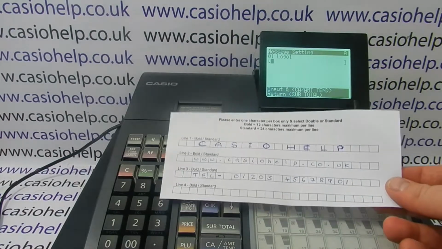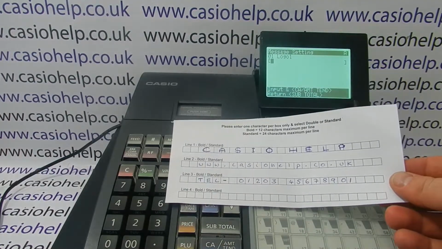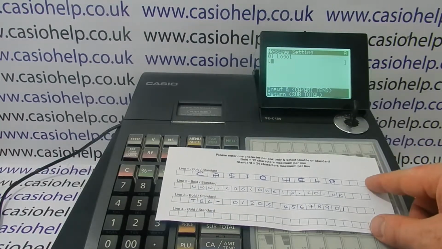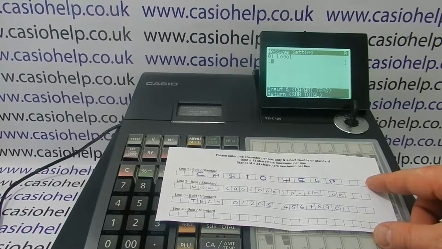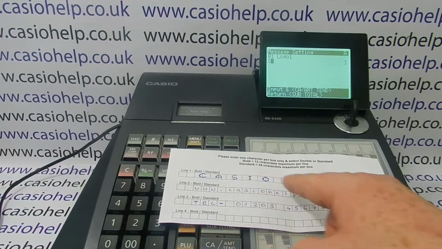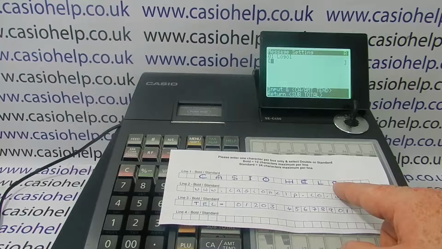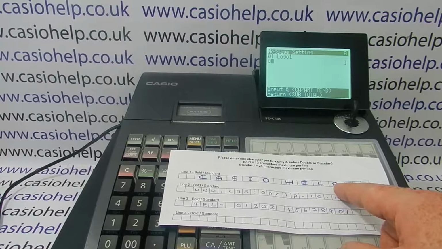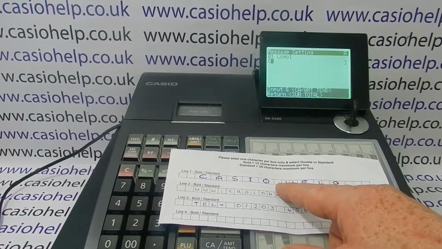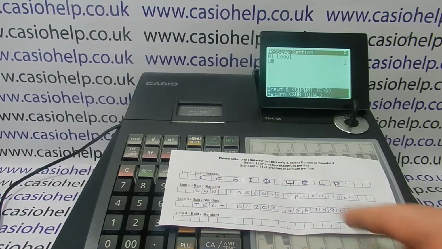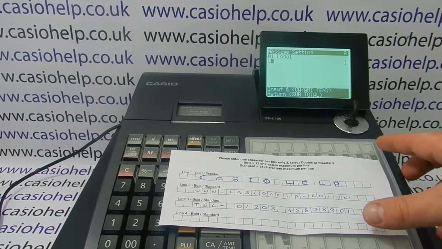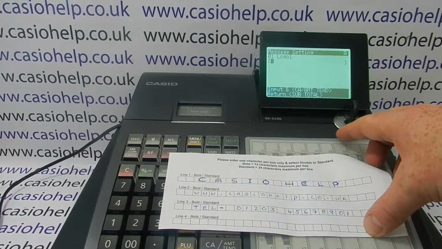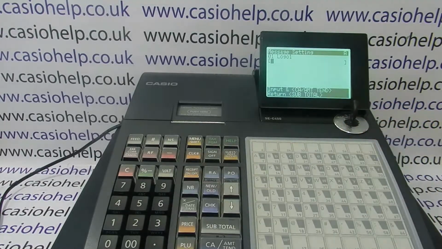Now I want mine to be centered, which is where the grid comes in, so I've calculated that because I've got 24 characters or 24 spaces in total, I've got 9 double size, which takes me up to 18 because double size counts twice. Then I've got a space which is 19, so I need 2 spaces at the start if I want my receipt header centered. If you don't want it centered, then you don't have to worry about this, you can just put the message in as is.